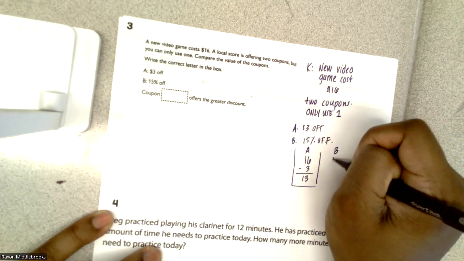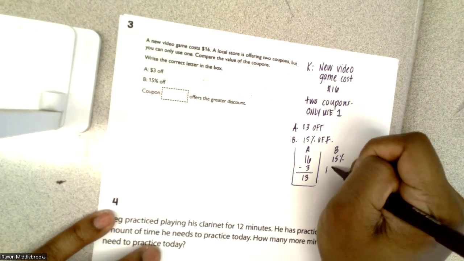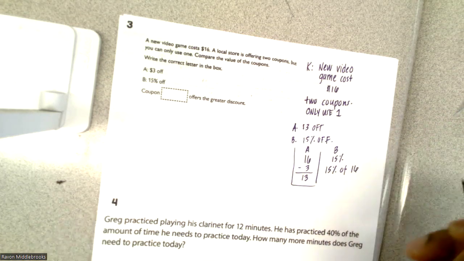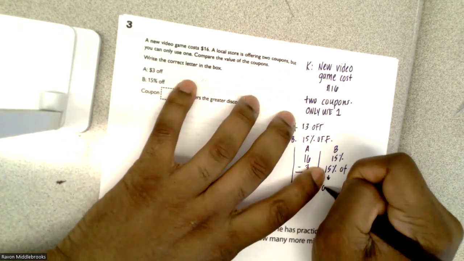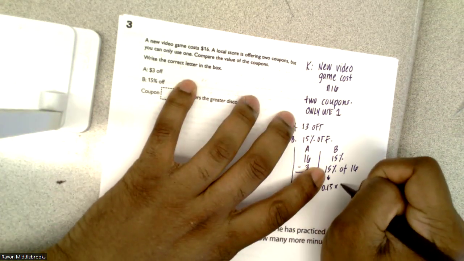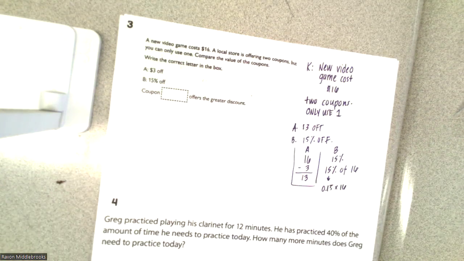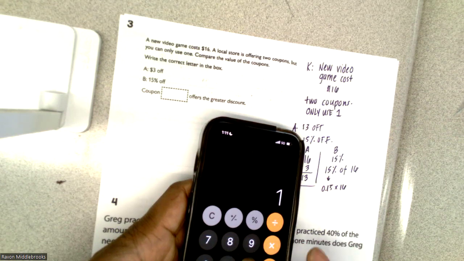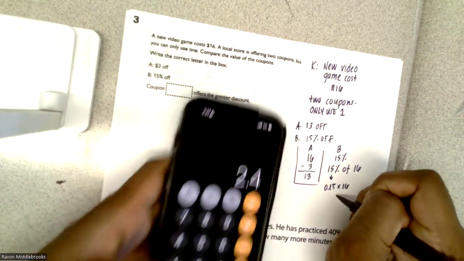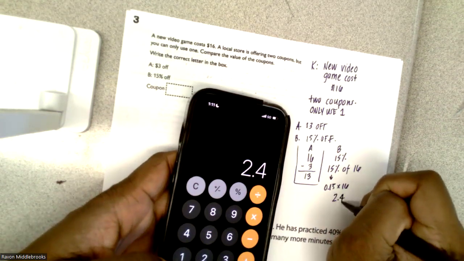Coupon B is 15%, which means we have to find 15% of 16. You have to turn the percent into a decimal, 0.15 times 16, which is 2.4.